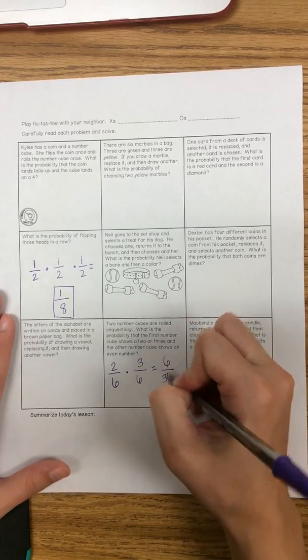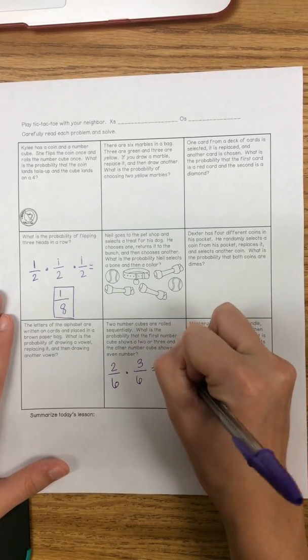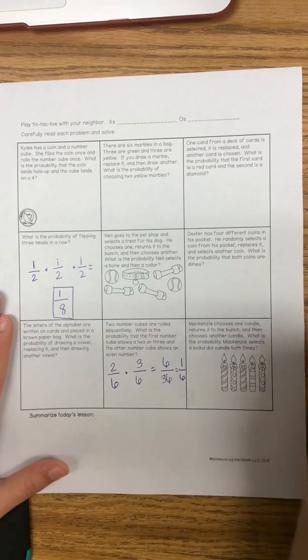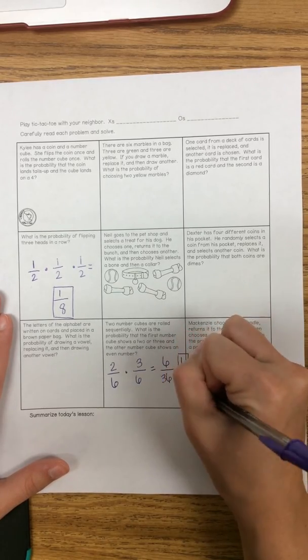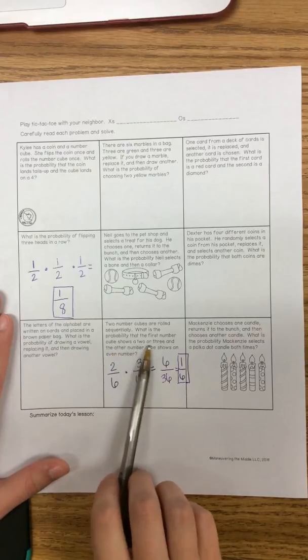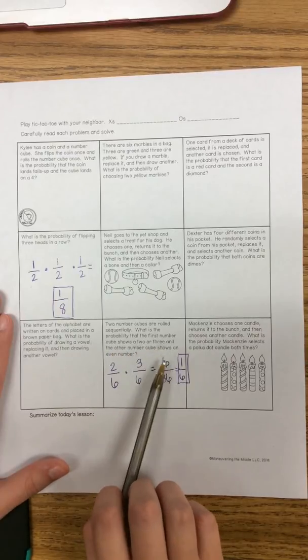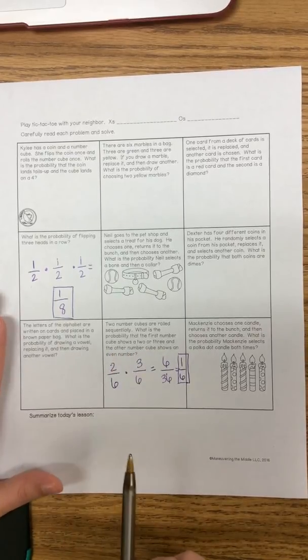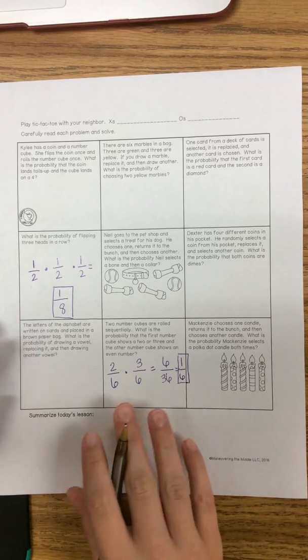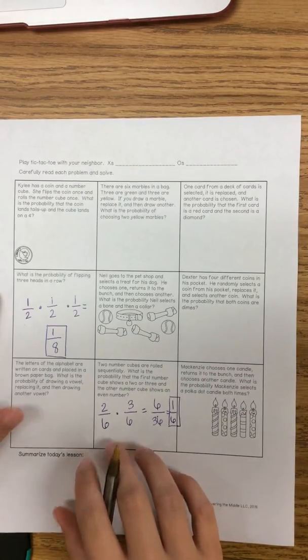Okay, so if we simplify, we get 1 over 6. That is the probability of getting a 2 or a 3 on the first dice and rolling an even number on the second dice. Okay, let's do one more.